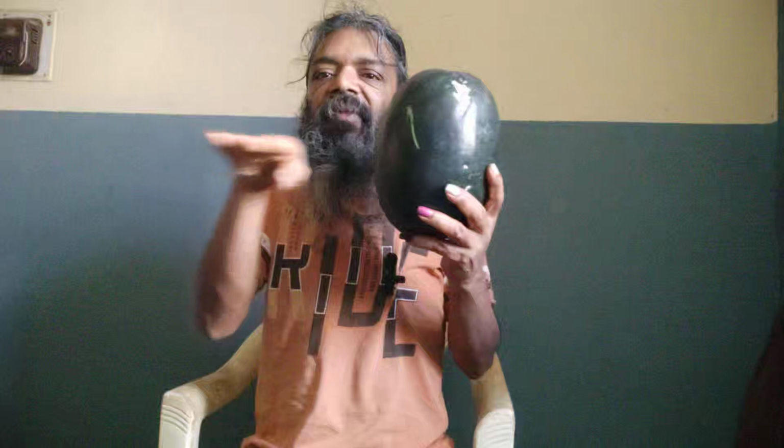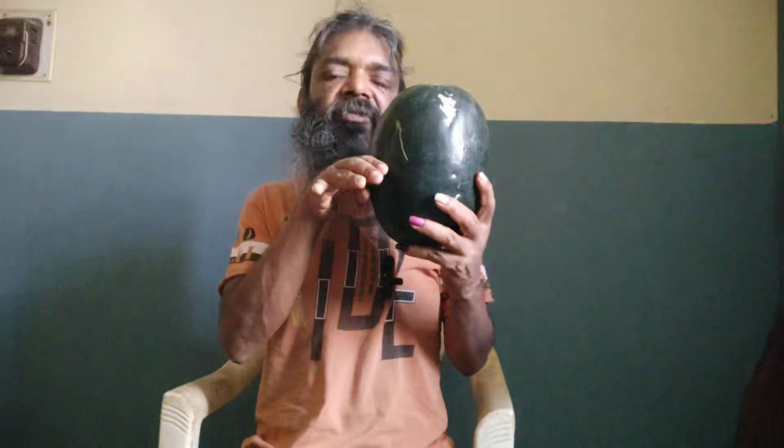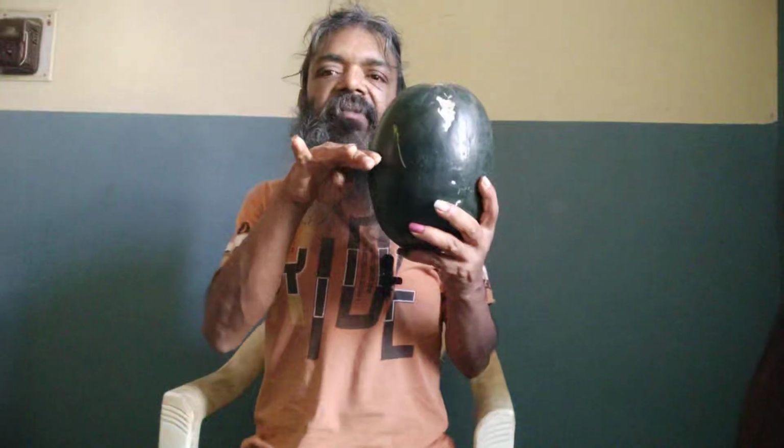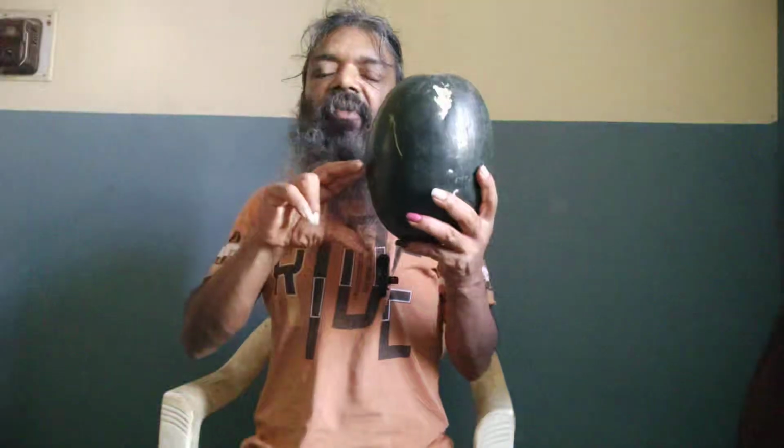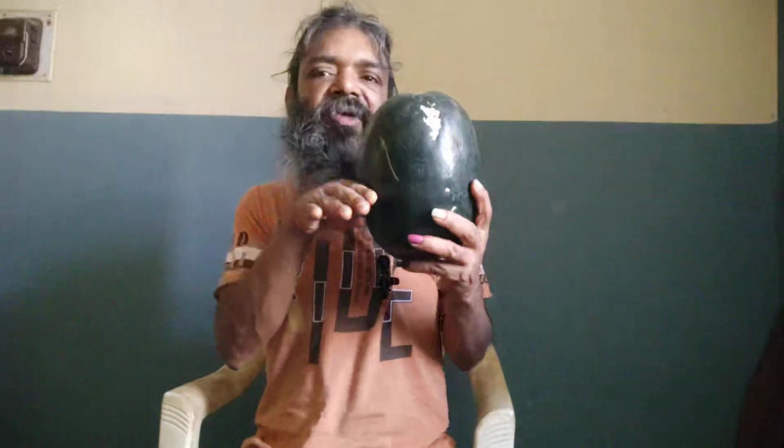Centered at the origin means this sphere has two hemispheres: one hemisphere above the xy plane and another below the xy plane. This is the top hemisphere, this is the bottom hemisphere, and the xy plane cuts at the center.